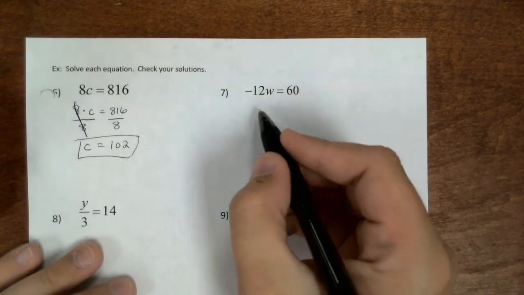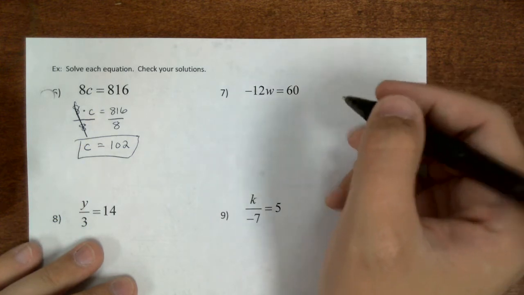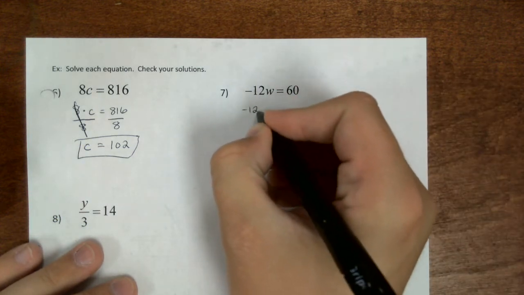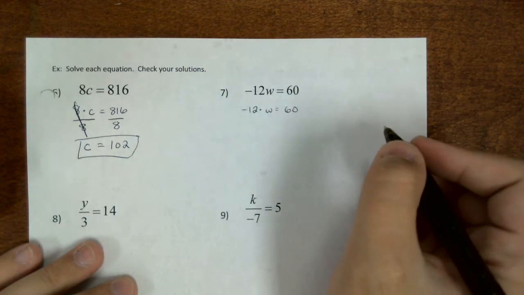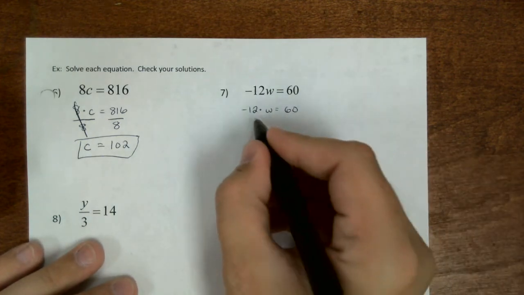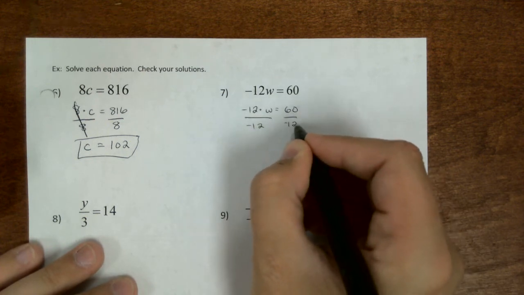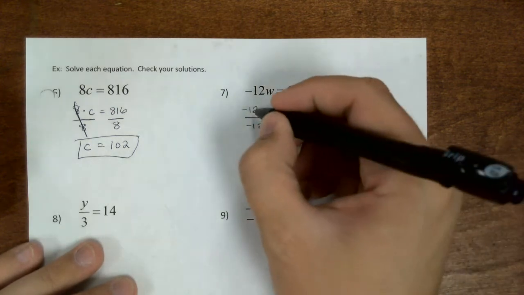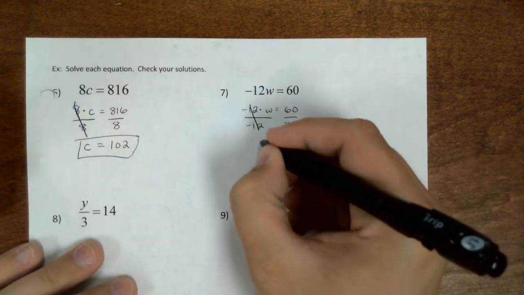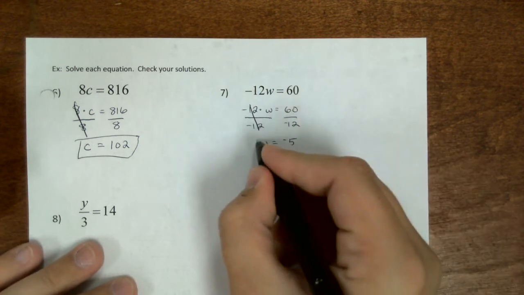Okay, number 7, negative 12w equals 60. In order to do this, again, this is negative 12 times w equals 60. To undo multiplication, we need to divide. So we'll divide both sides by negative 12. When we do that, negative 12 divided by negative 12 will cancel out, giving me 1. We're left with w. 60 divided by negative 12 will give me negative 5.